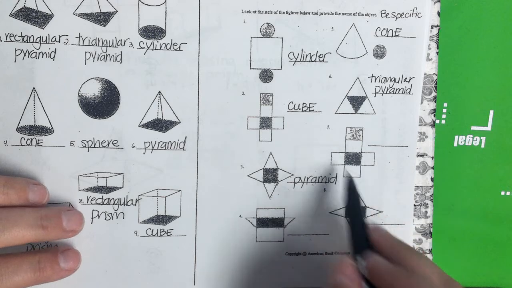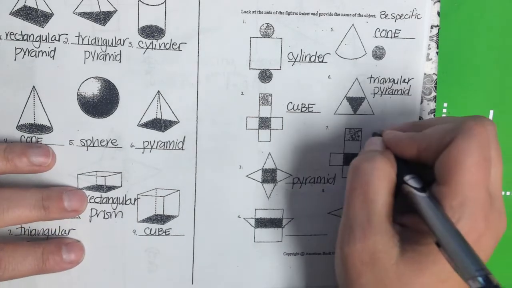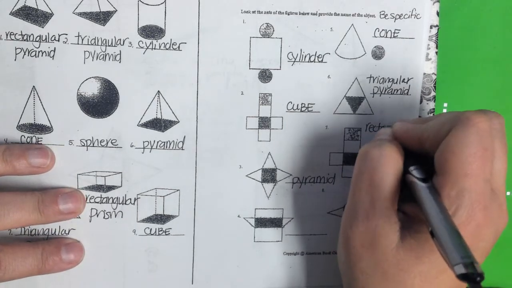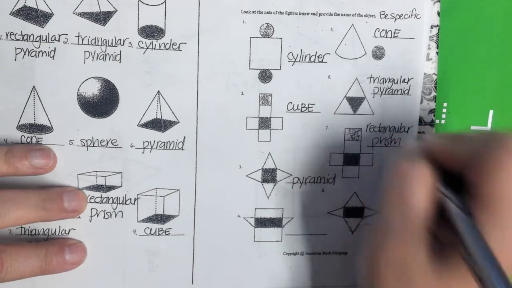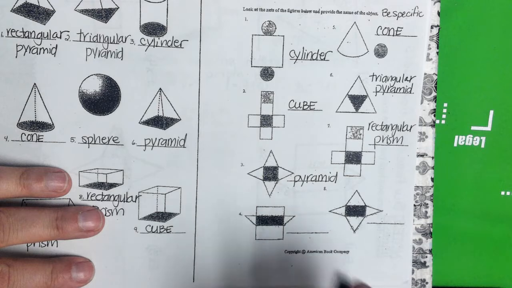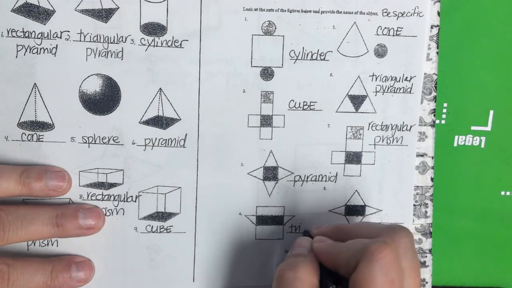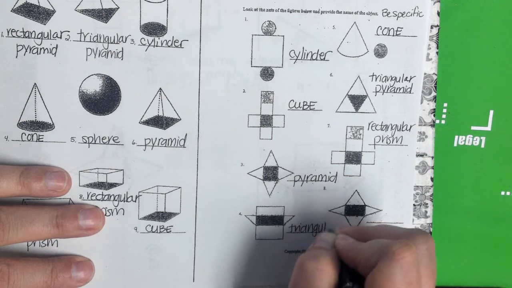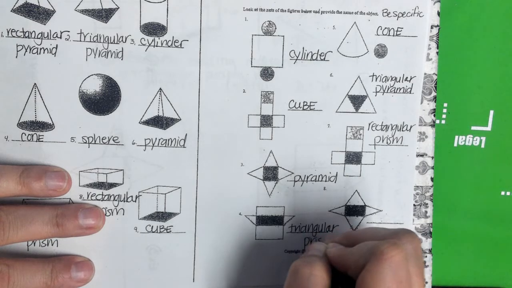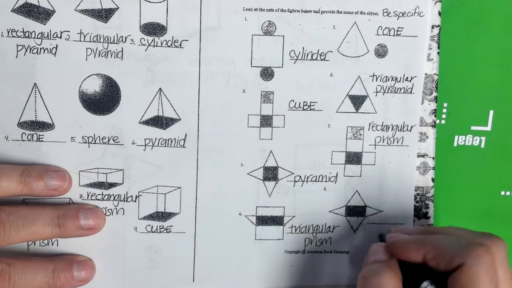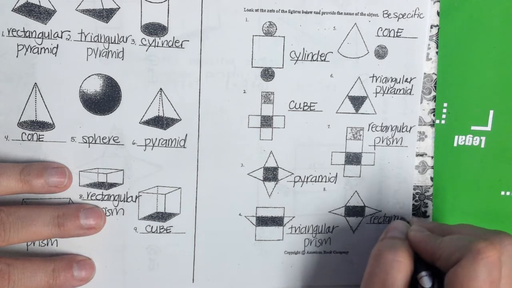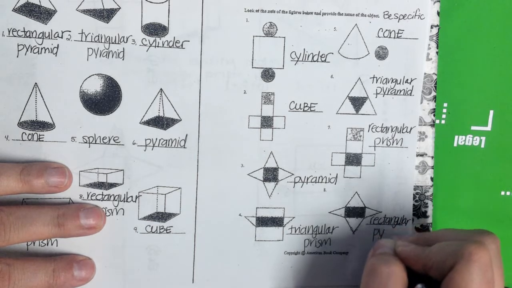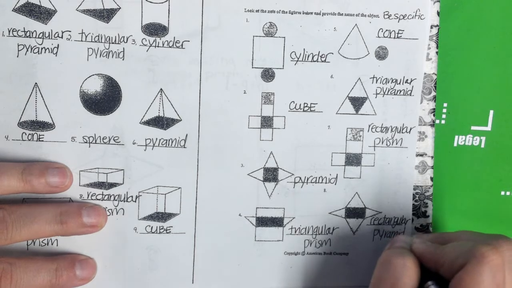Okay, this one is not a cube. What would it be? Very good. Rectangular prism. Okay. This one? Triangular prism. There we go. There's our candy bar box. And the very last one, rectangular. Be careful. Pyramid. Tanner, why? We already did rectangular prism. So that one is a rectangular pyramid.